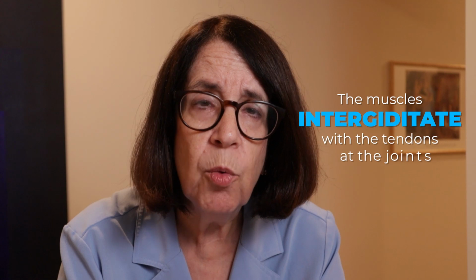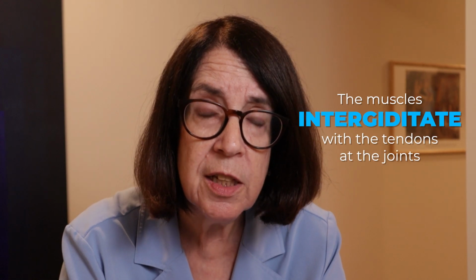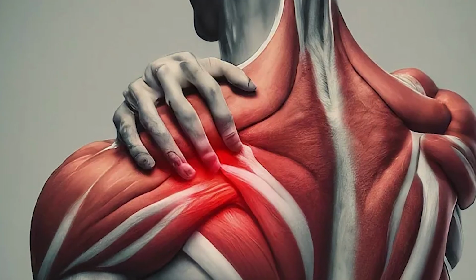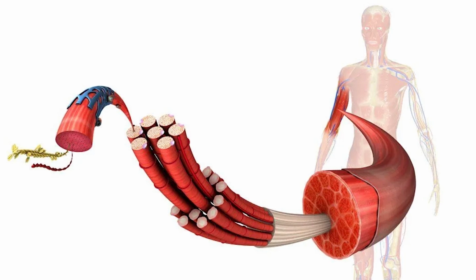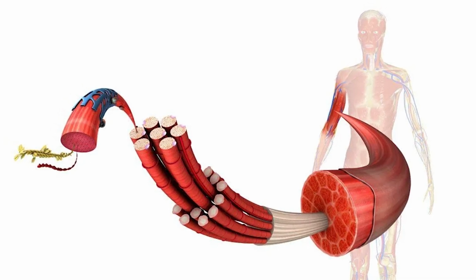And then the myofascial pain is a particular kind of muscle pain that happens where the muscles interdigitate with the tendons at the joints, and those muscle fibers are interdigitated, or they're linked up with the tendon, and the tendon is lax, so the muscle fibers are trying to hold that joint together, and again, we have a muscle spasm, but now surrounding the tendon fibers.